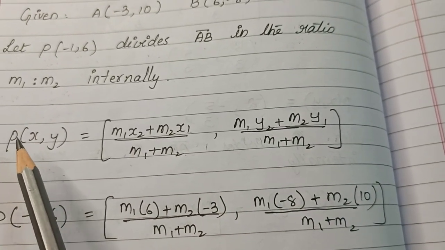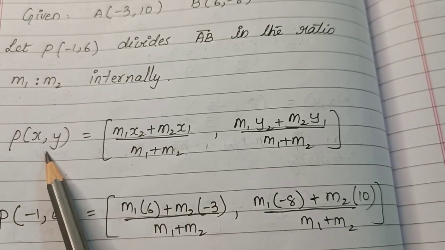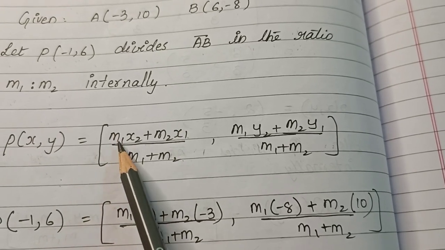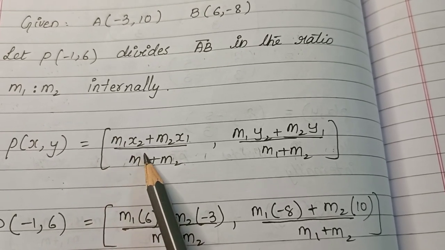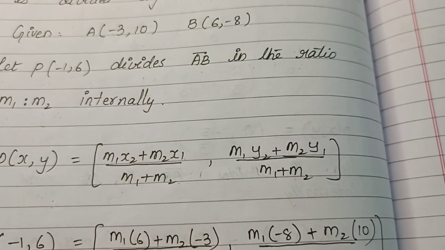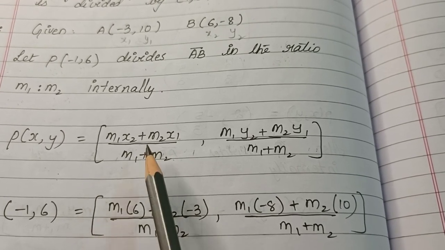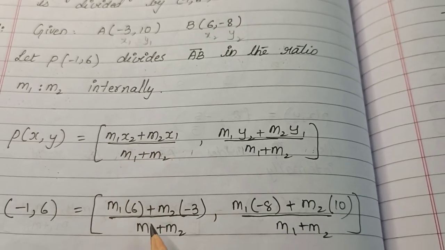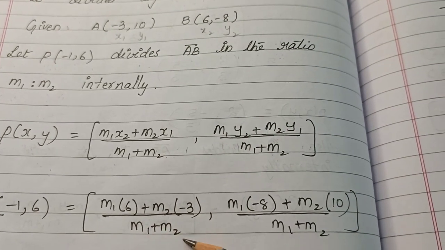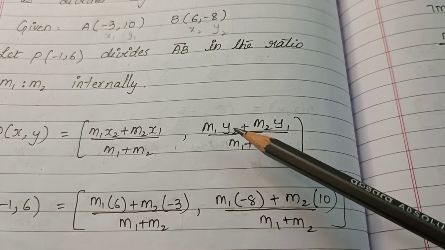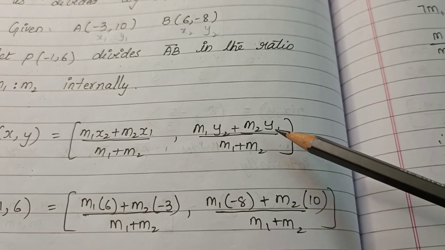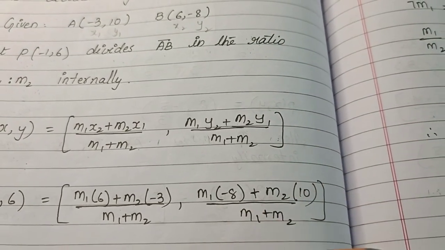So this point is already given, this point is dividing, so minus 1 comma 6, and m1 same as it is. x1, y1 and x2, y2. So m1 x2 is 6 plus m2 x1 is minus 3 by m1 plus m2 same as it is, comma m1 y2 is minus 8, m1 into minus 8 plus m2 into y1 is 10 by m1 plus m2.